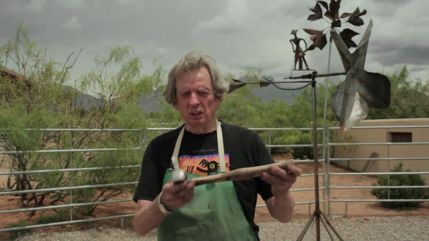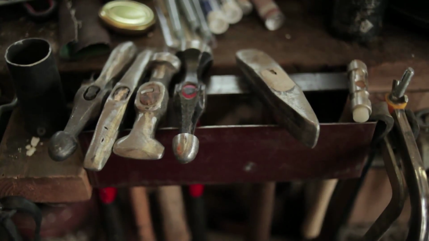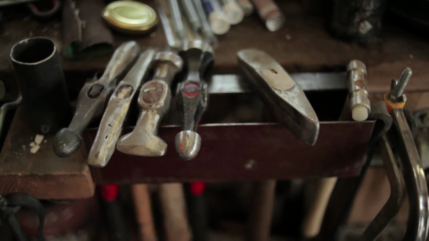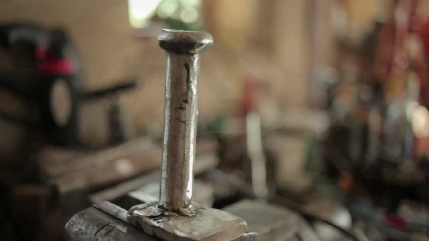Dwelling means there's a place for every tool in the shop. A place for this hammer. The hammer has its special place. Tongs have their place. Now there's a difference in the shop between present-at-hand tools and the tools that are ready to hand.